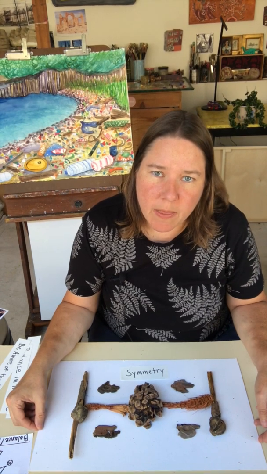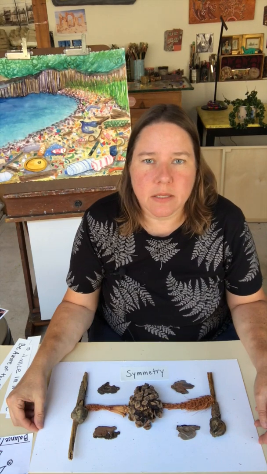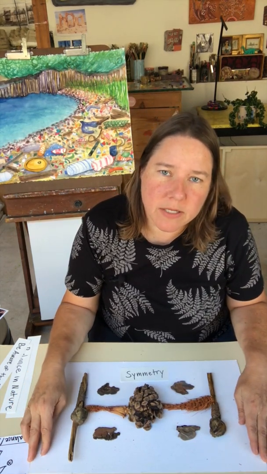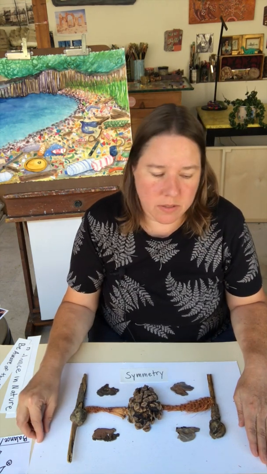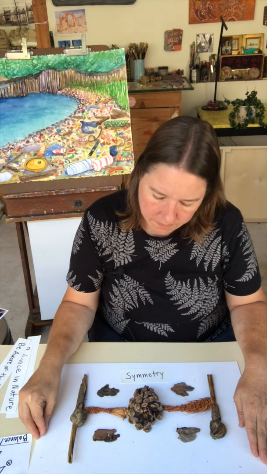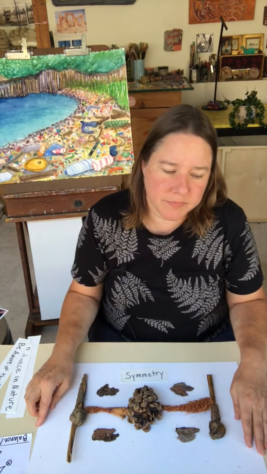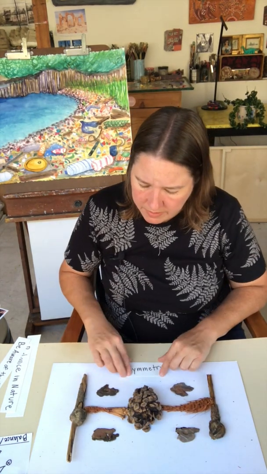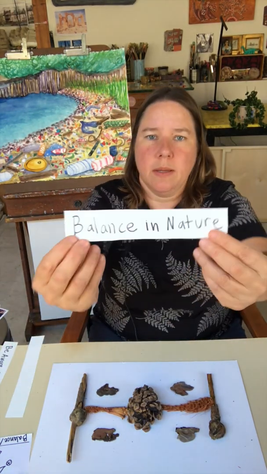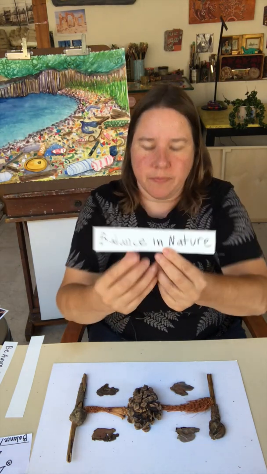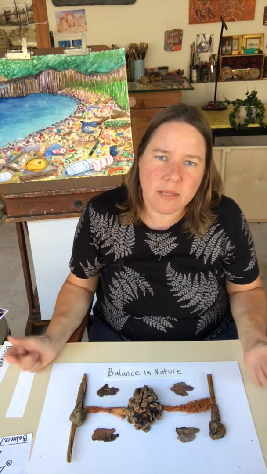This food chain, if it's interrupted, affects all animals, plants, and insects. Human impact on the earth has created an imbalance in nature. I think we're starting to find some meaning in these objects after all. So I'm going to go ahead and change the title of my composition to Balance in Nature. There. Let's keep going.